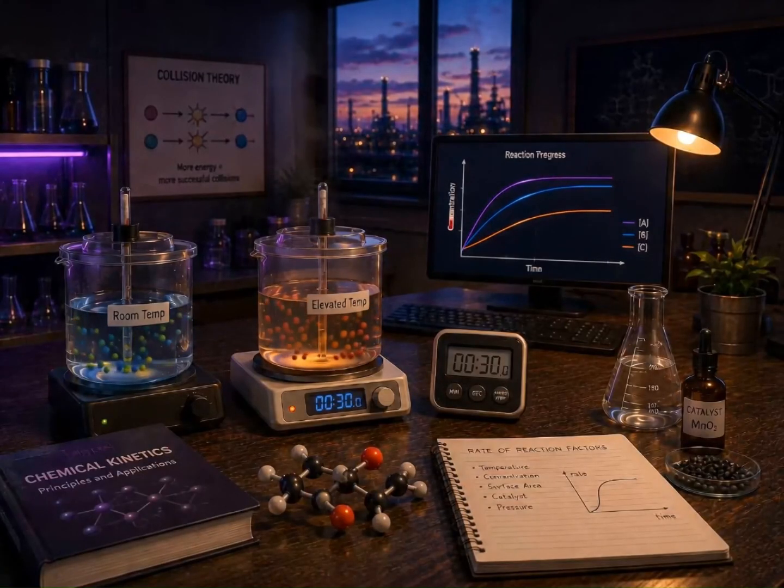Let's consider incomplete combustion. If a fuel burns with limited oxygen, it may produce carbon monoxide or carbon instead of only carbon dioxide and water. Incomplete combustion releases less energy than complete combustion. It also creates harmful products.